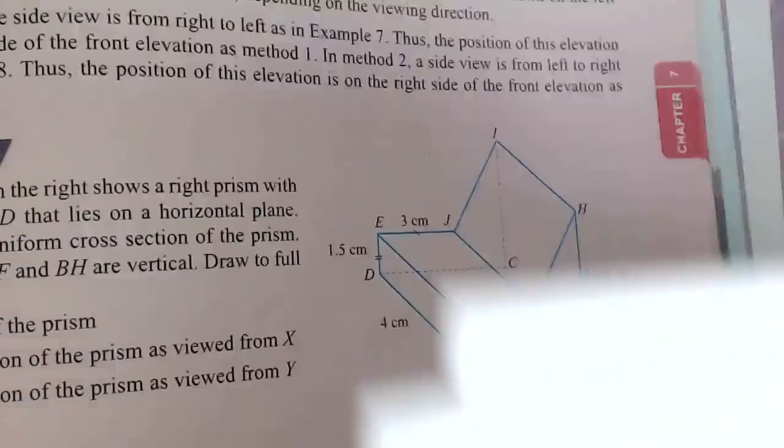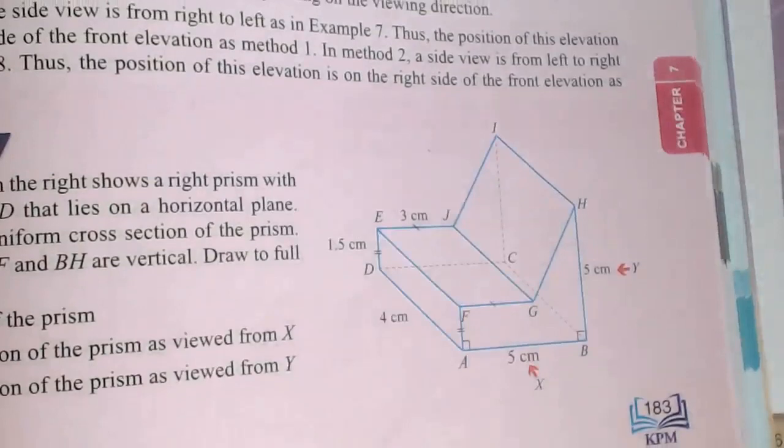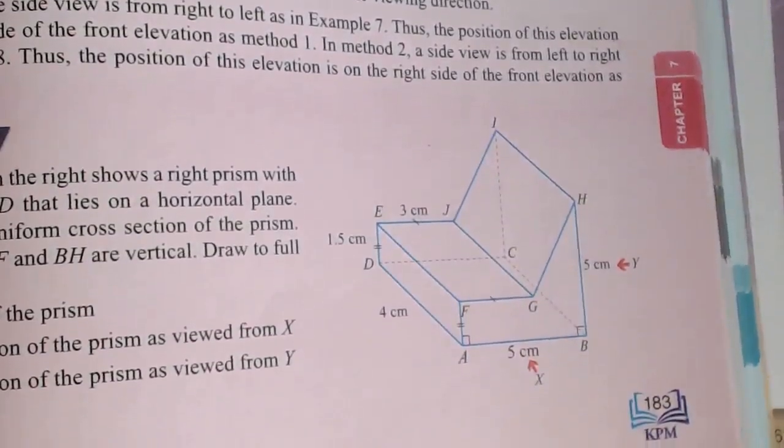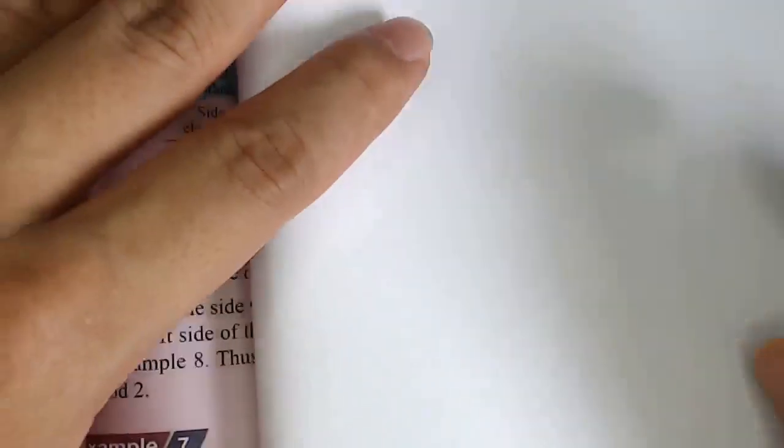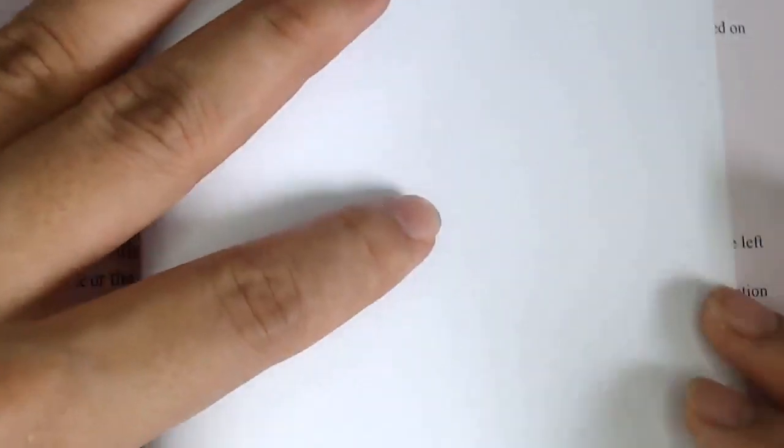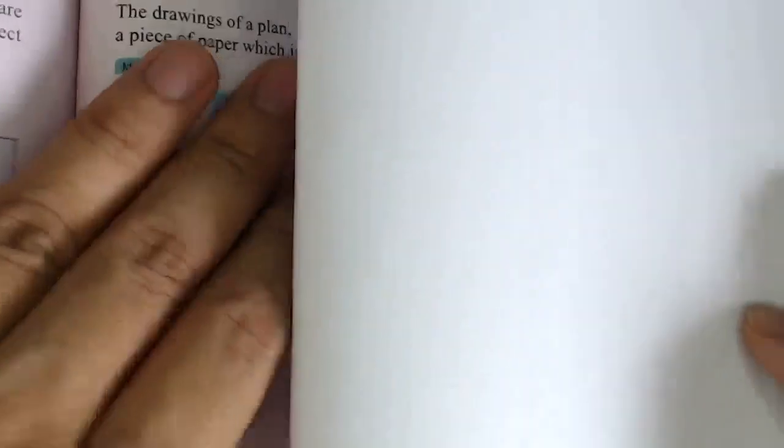For those who don't have it, you may proceed with a plain A4 paper. Now, let's begin. Suppose that you have this A4 paper. For those who have graph paper, you continue with it. For those who haven't got graph paper but A4 paper instead, you can still do something with it.